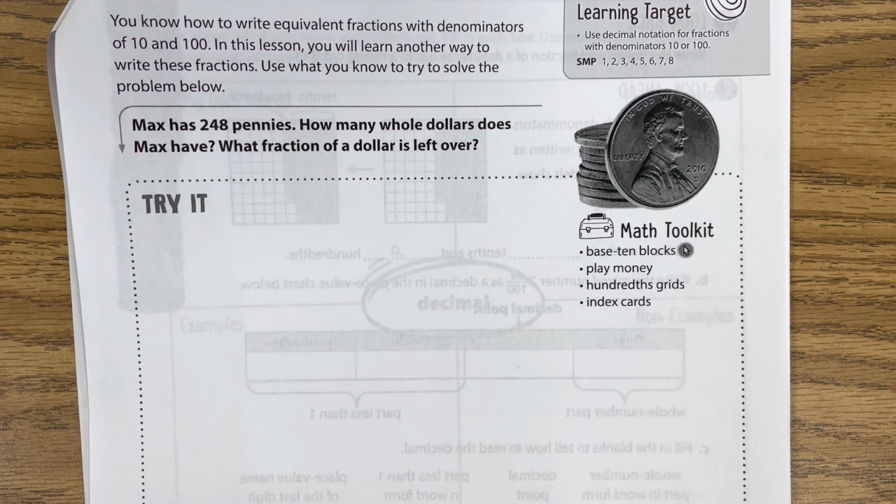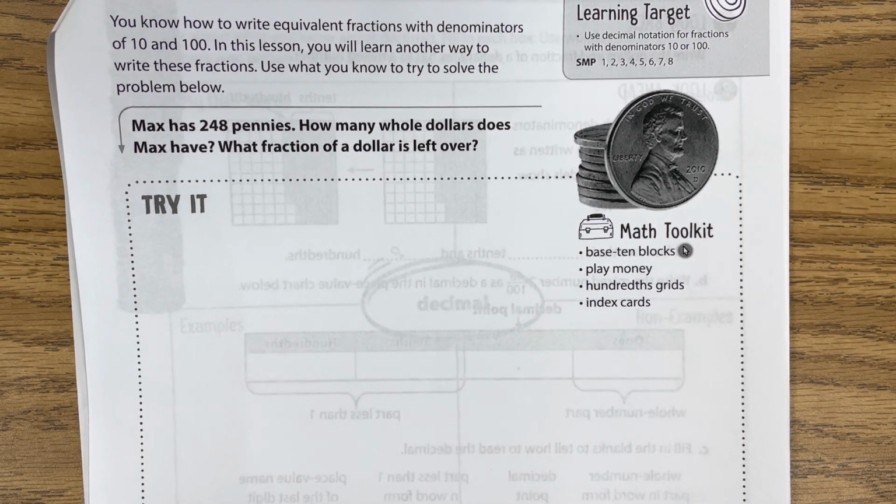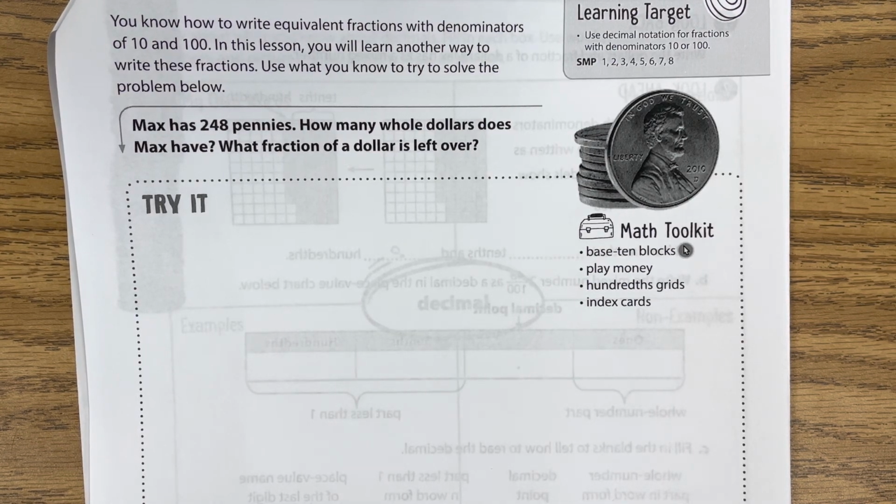This week we're going to be focusing on relating decimals and fractions. So we're starting it today, and then we will actually have our comprehension check next Friday, just so you're aware of how this week is going to lay out. So we're starting today the 14th, and we'll finish this one up on Friday the 21st, okay?